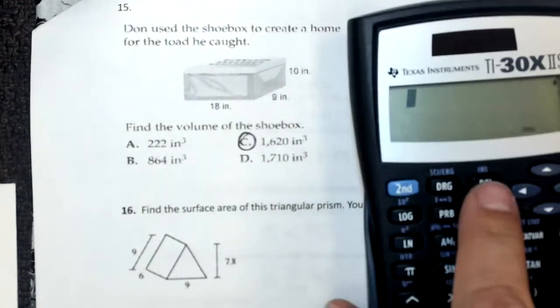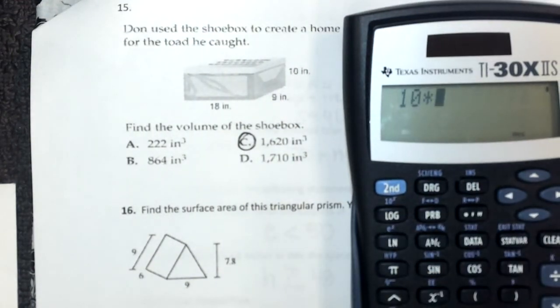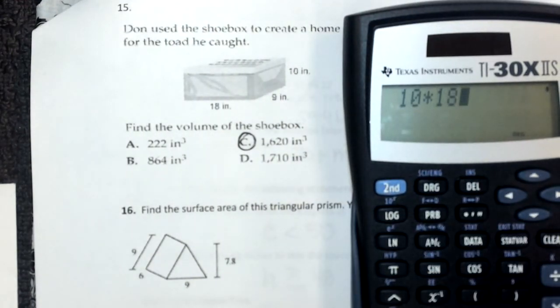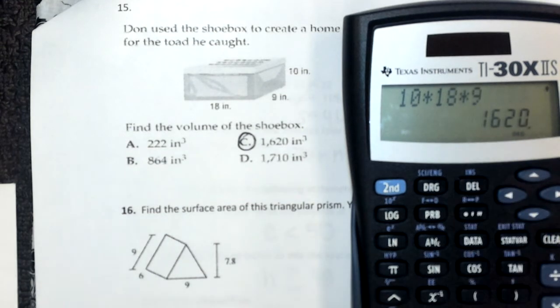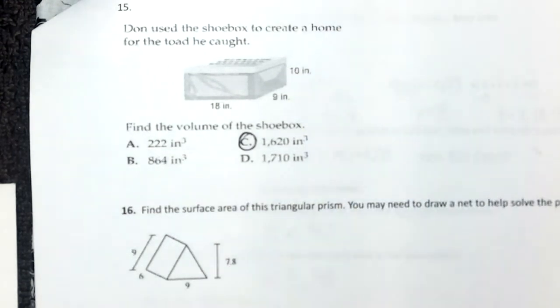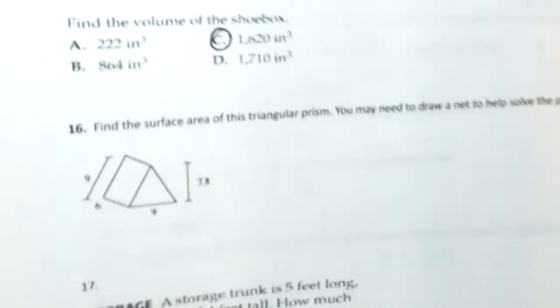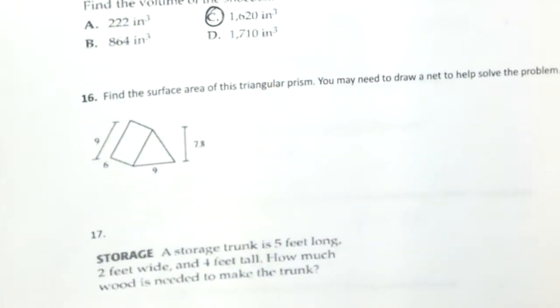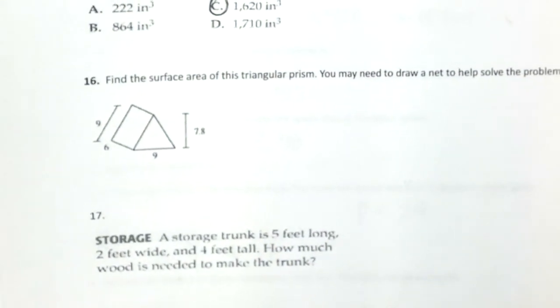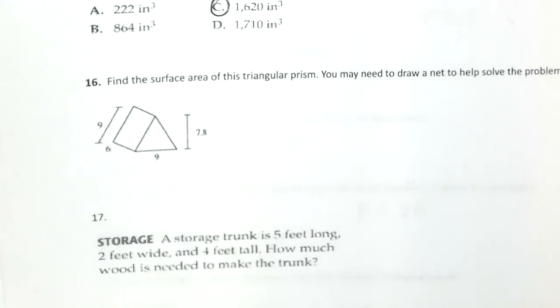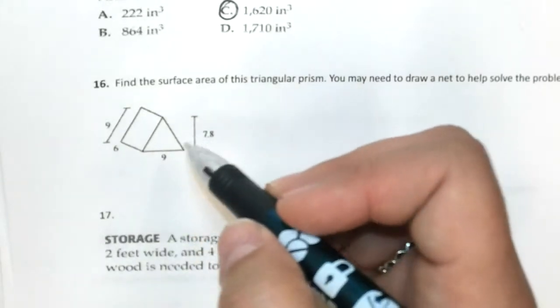Okay, so that would be 10 times 18, times 9, 1620. Very good. Okay, surface area of the rectangular prism. Okay, I'm sorry, triangular prism, yes. You may need to draw a net to help solve the problem. You could draw a net. I want to show you the easiest way to do this.